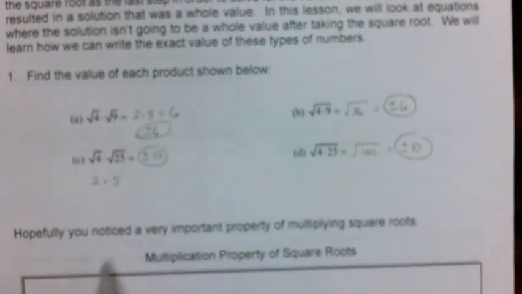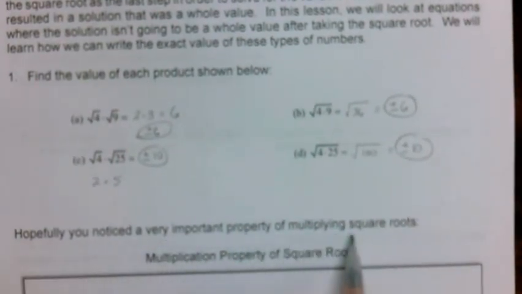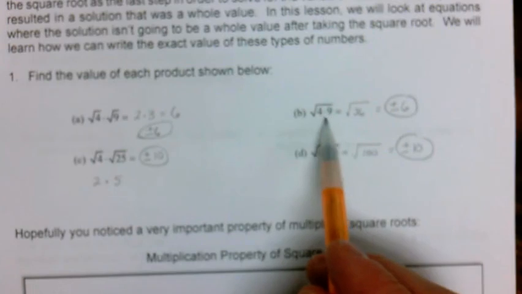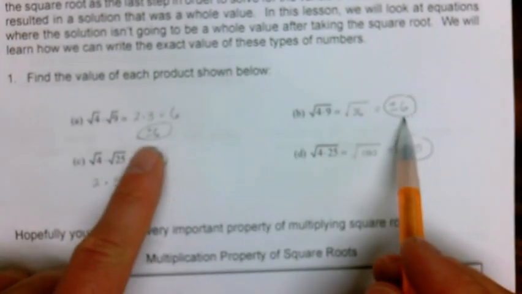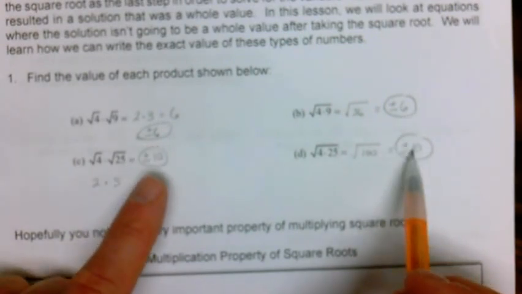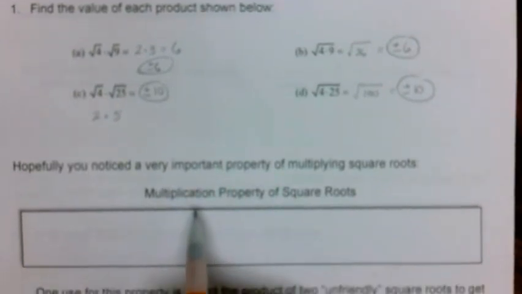And so hopefully you notice a very important property for multiplying square roots. If you take the product of the two square roots, you should get the same answer as if you do the square root of the product of the numbers. In each case here, we got positive or negative 6. In each case here, we got positive or negative 10. This is the multiplication property of square roots.